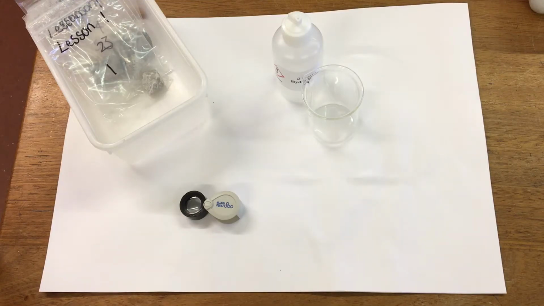In this experiment, we're investigating different rock types. We've got 6 different rocks and we're going to try and decide if they are sedimentary, igneous or metamorphic.